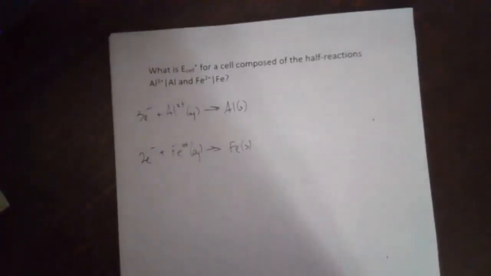So we can see that these are both written as reductions, which is standard practice. We say these are the half reactions as reduction, even though they can't both be reductions. One of them has to be oxidation. In order to figure out which one, we need to look at a table of reduction half reaction potentials. I've got aluminum and iron, and basically what I do is I just find those.